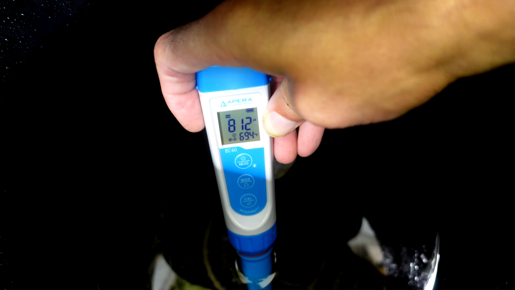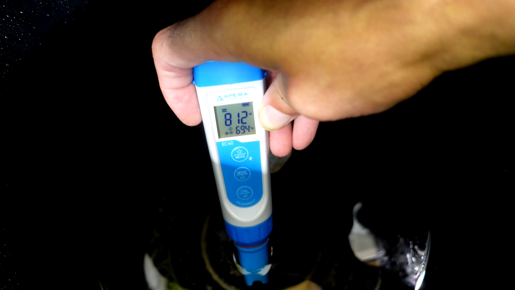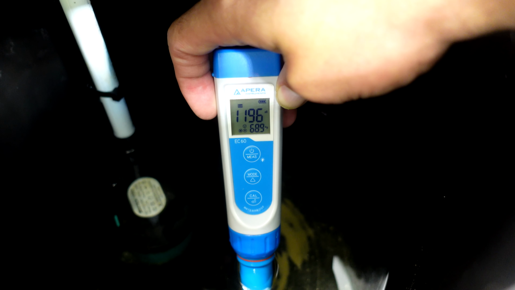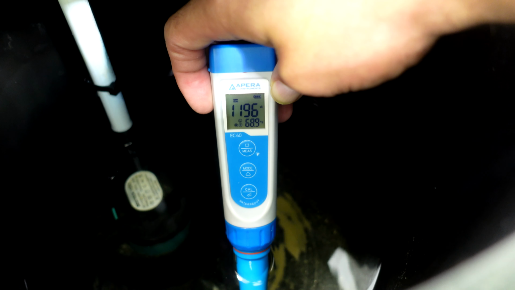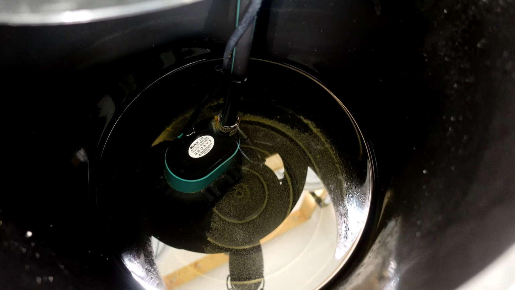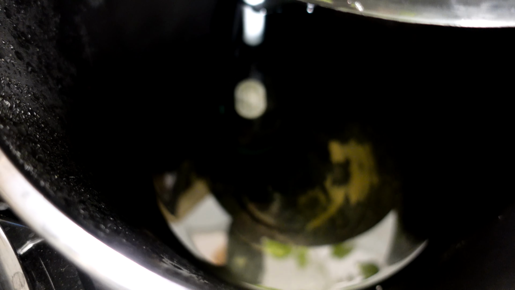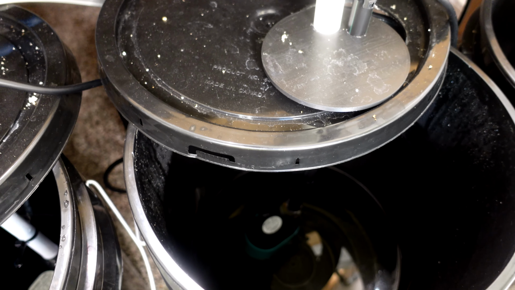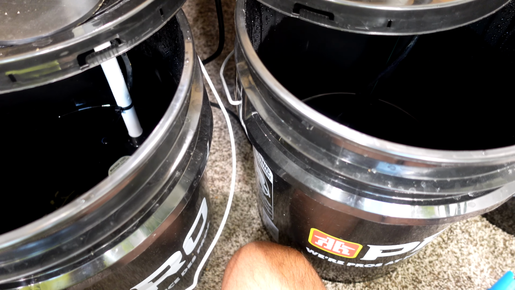We have a final EC in the A pail of 812. We have a final EC in the B pail of 1203. And we have a final EC in the C pail of 1196. What else is interesting here is that that's the A pail, that's the B pail, and there's the C pail. What else is interesting here is the B pail has the most amount of liquid consumed.